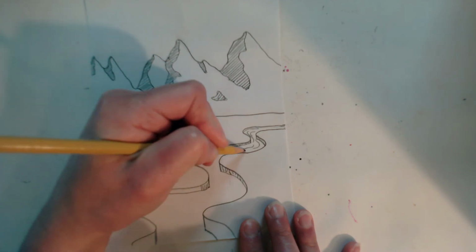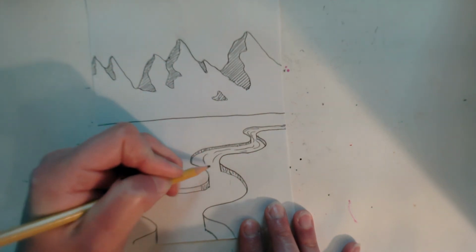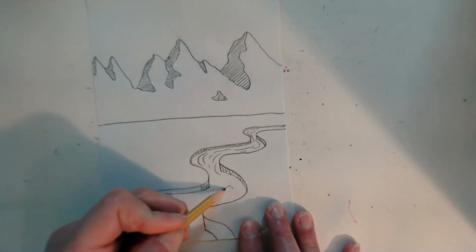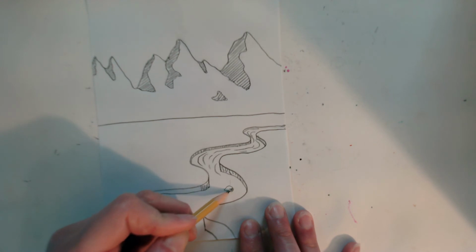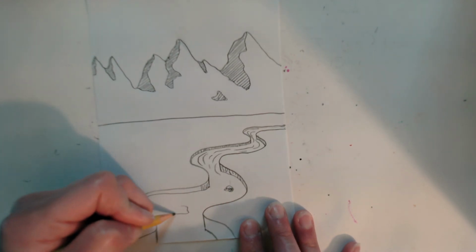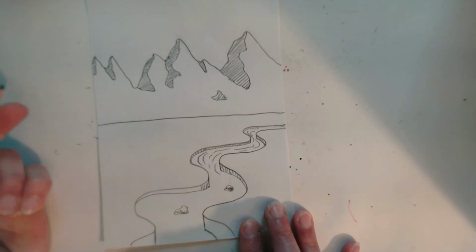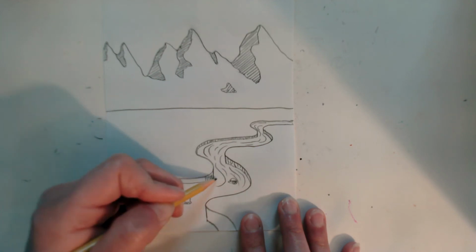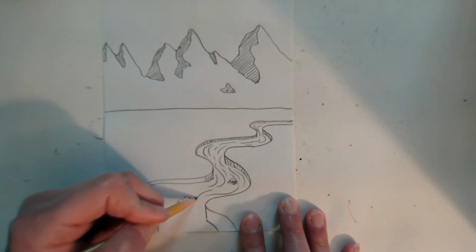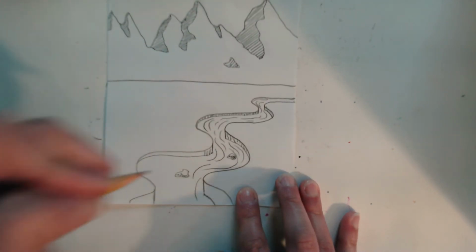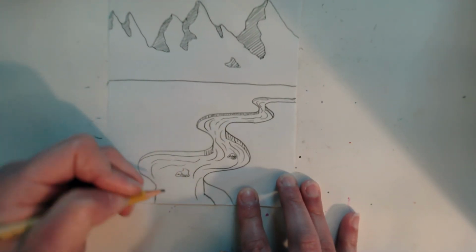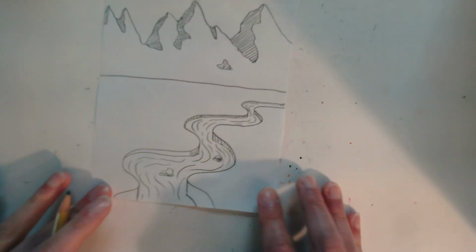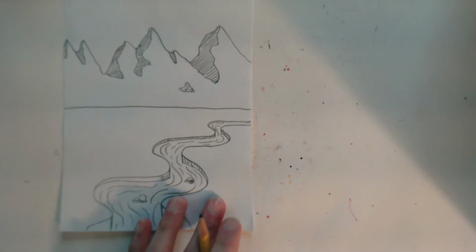I'm going to do a lot of short lines. Some of these are going to curve. You could even put rocks in here. So add some boulders. And the water is going to go around it. These are directional lines, to make it look like my water is flowing.